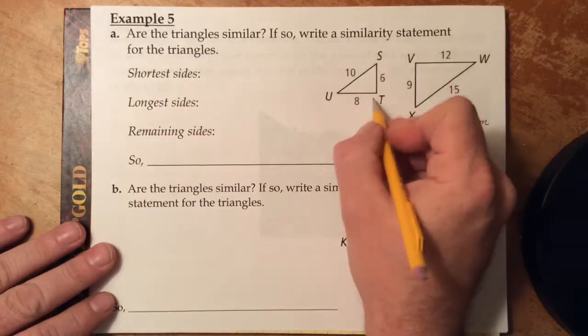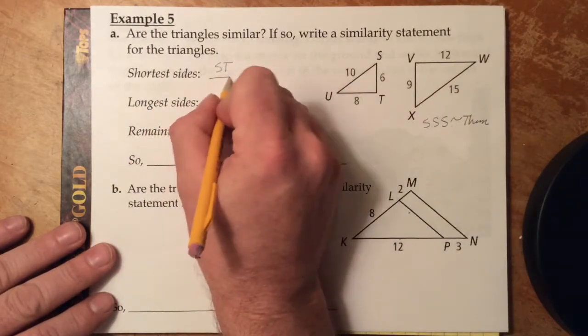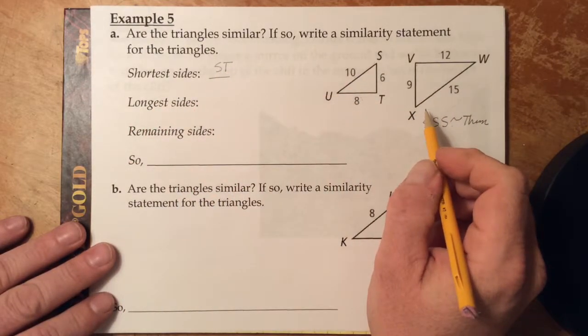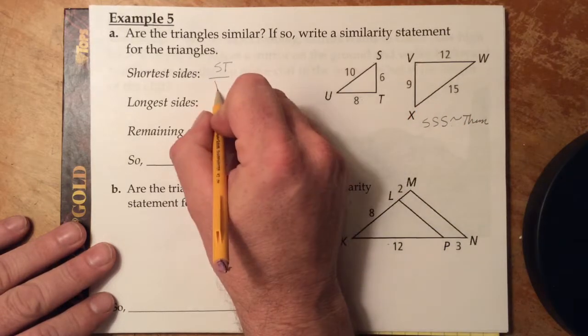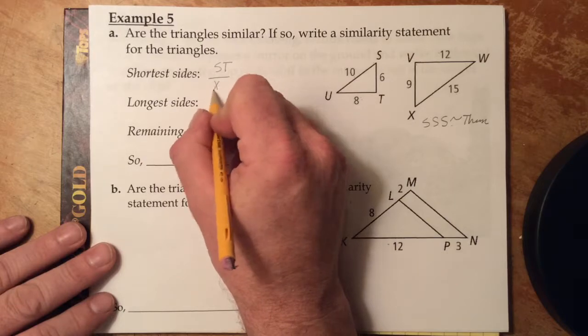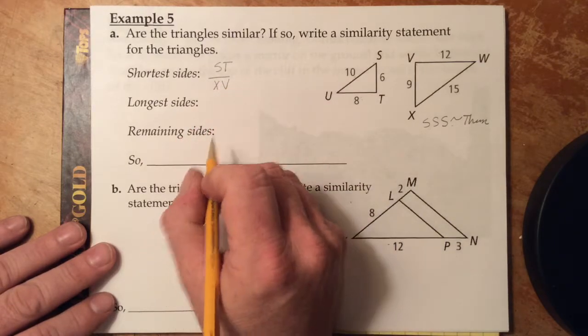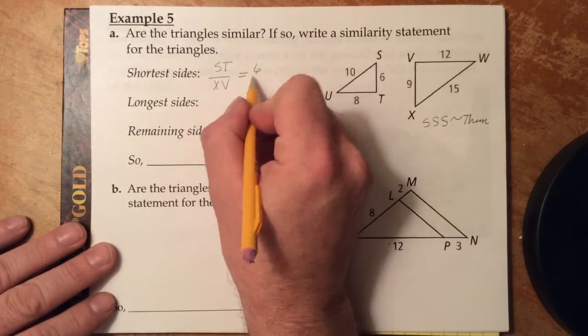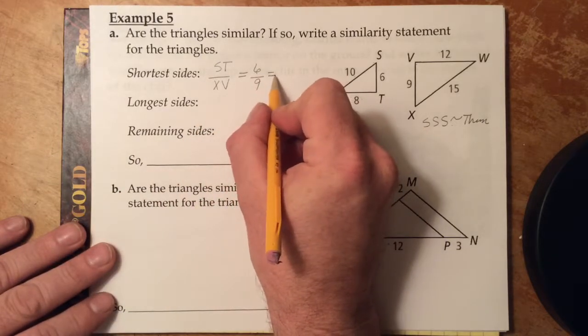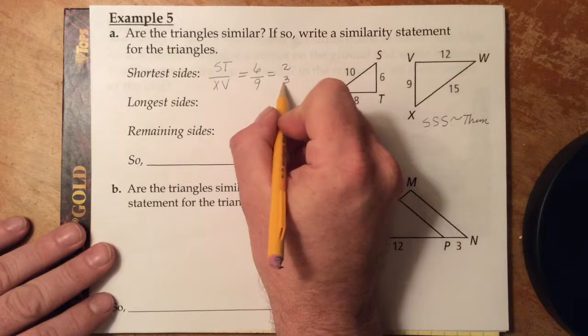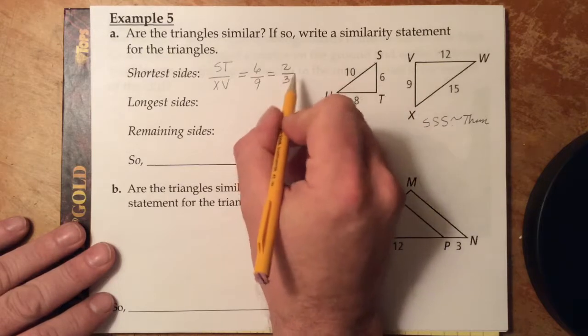I'm going to start with ST is to the shortest side over here, which out of 15, 12, and 9 would be VX, or I'll do XV. And so ST was 6, and VX is 9. Simplifying that by 3, we get 2 to 3 for our scale, hopefully our scale factor.